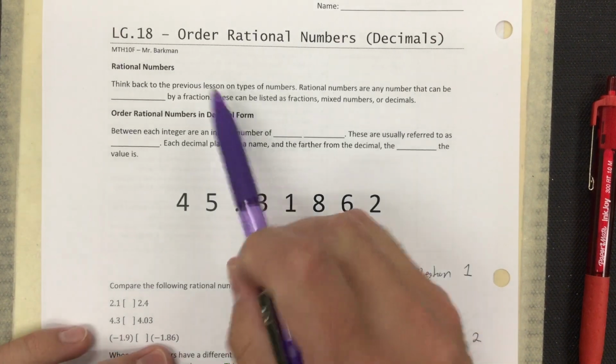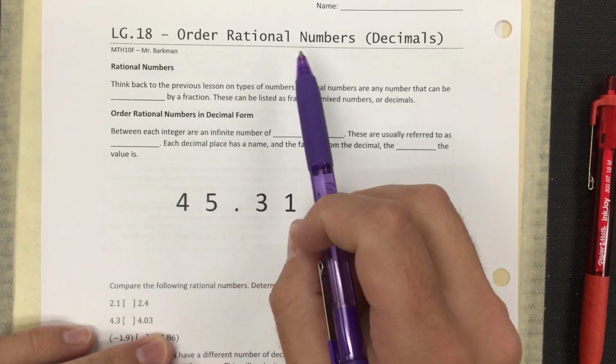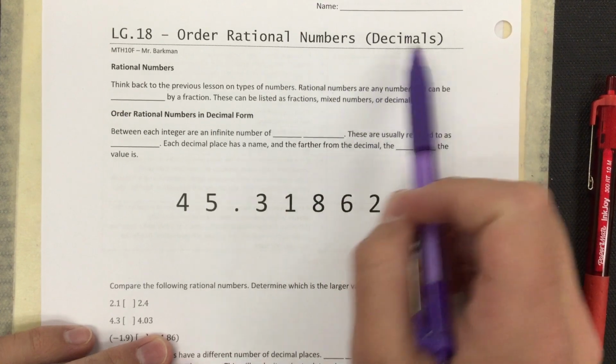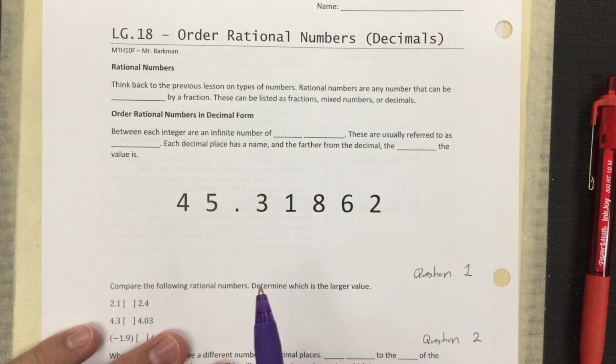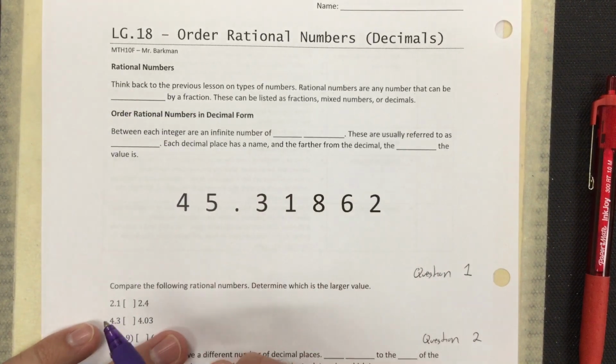Today we're going to be taking a look at how we order rational numbers. Specifically, we're looking at decimals. In our next lesson, we're going to take a look at how we order them when they are fractions. So let's take a look at rational numbers to start.